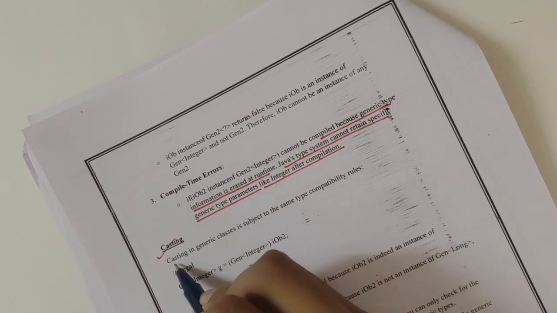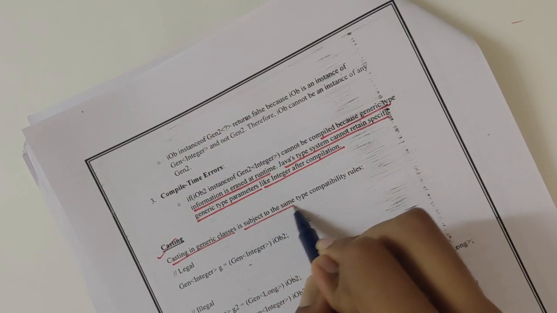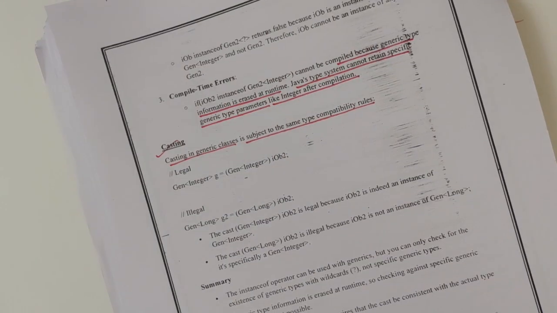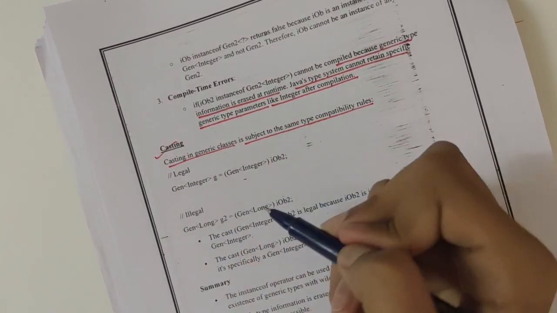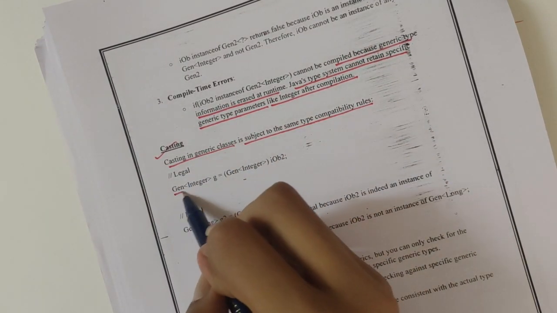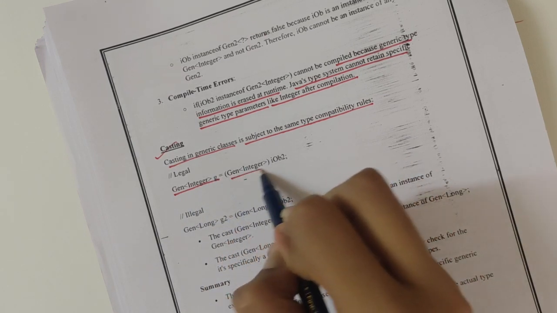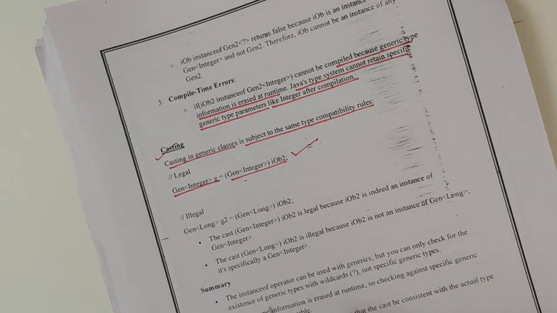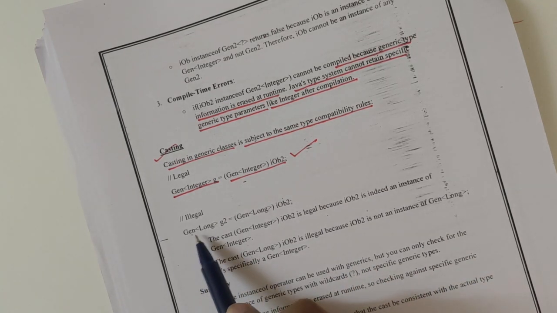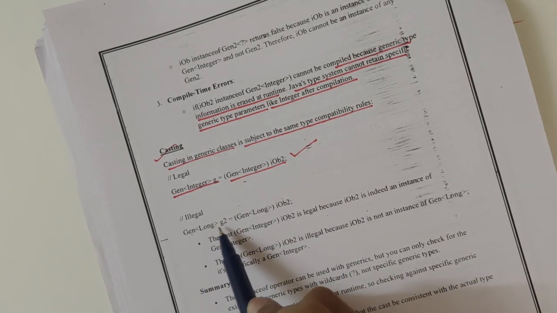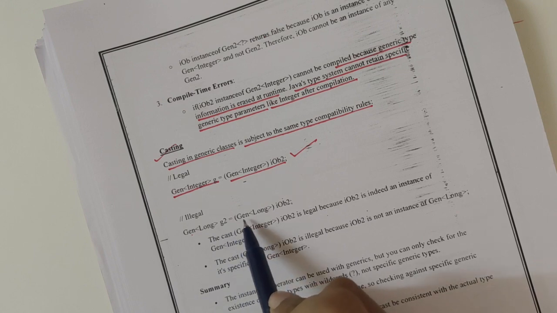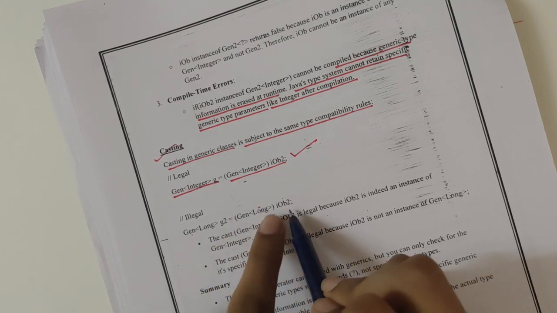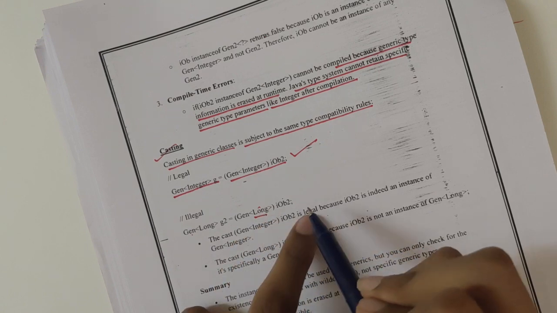Casting in generic classes is subject to the same compatibility rules. What are the compatibility rules? Which one is legal and which one is incorrect? This is Gen<Integer> G, again Gen<Integer> IOB2. This is considered legal, but at the same time, if you are using Gen<Long> G2, then Gen<Long> is cast from this particular wrapper IOB2.